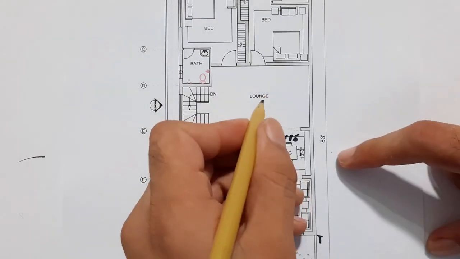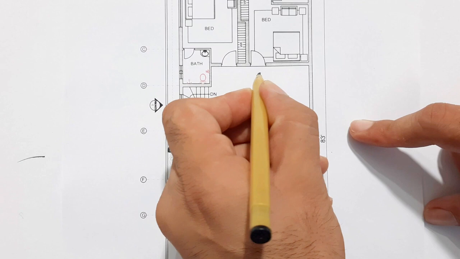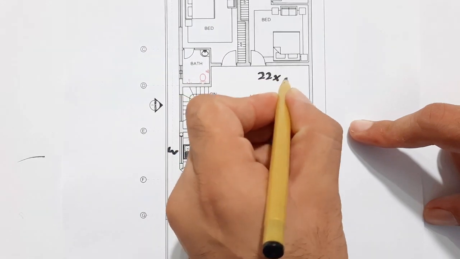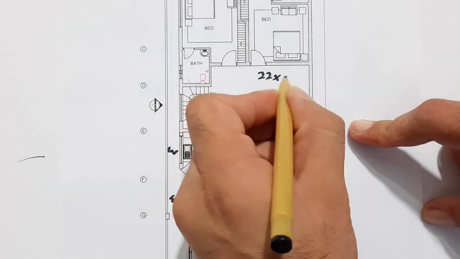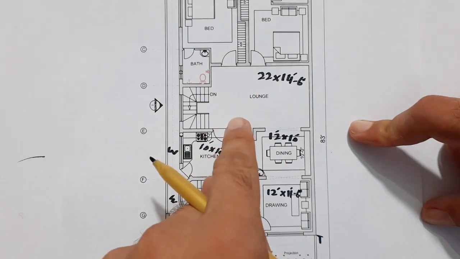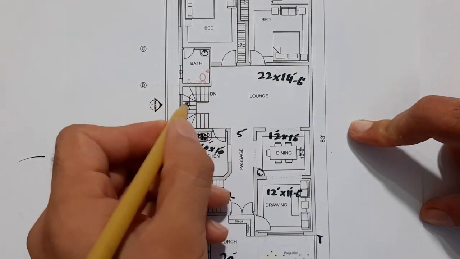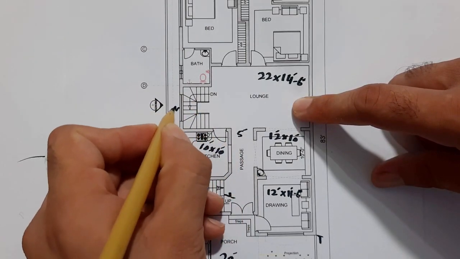Next you can see this is a TV lounge, and the size of the TV lounge is 22 feet by 14 feet and 6 inches. You can see these are the steps, the staircase for the basement, and this is its window.